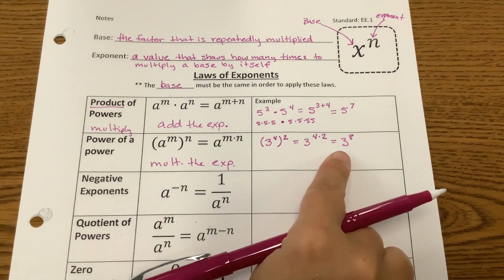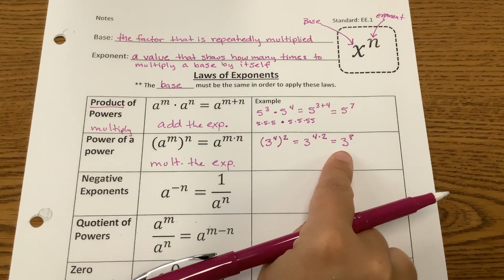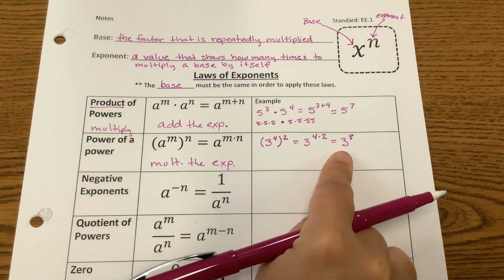Now, 3 to the 8th is an actual value. We can evaluate it, but right now we're just going to focus on using the rules.